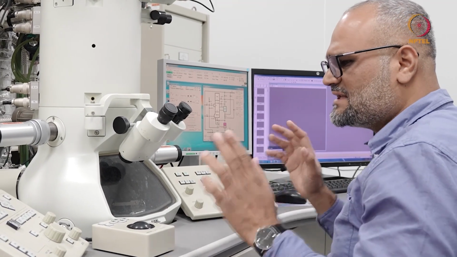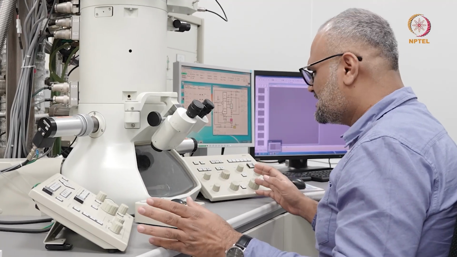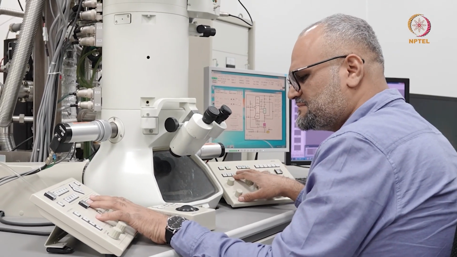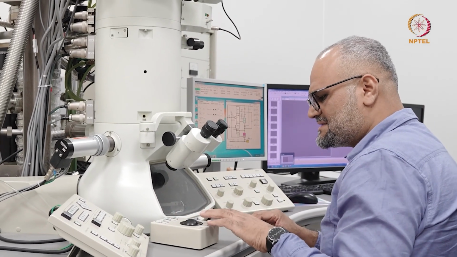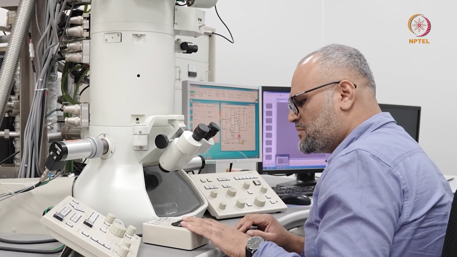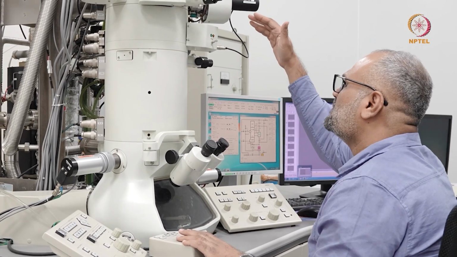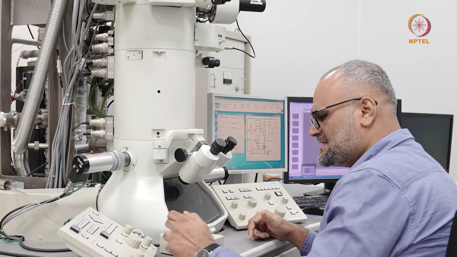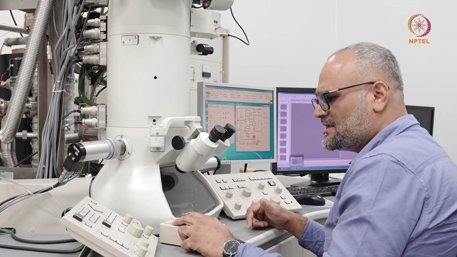So once the holder is loaded, what I do is I come to the interface here. I have two control panels, two control consoles, and I have one joystick here. The joystick or the trackball here is for moving the stage. So the specimen holder is moving in the XY plane when I move this. And there's a piezo control and there's a knob for coarse and fine movement.